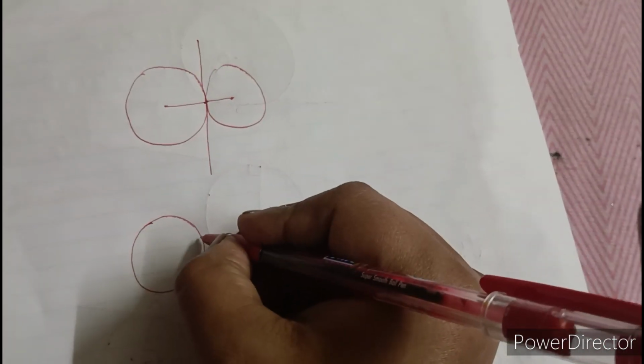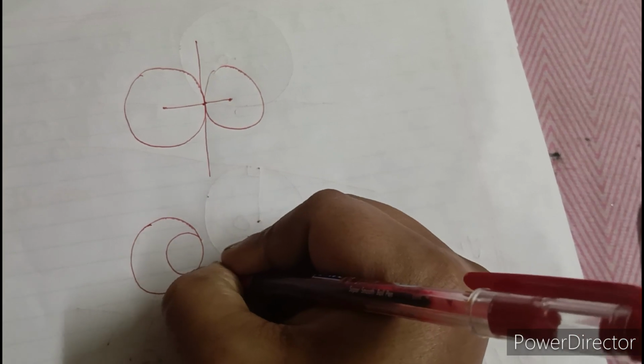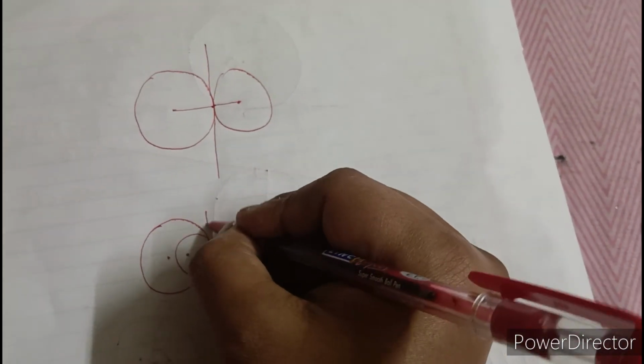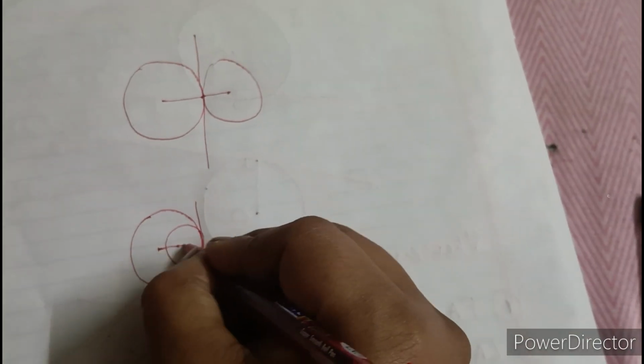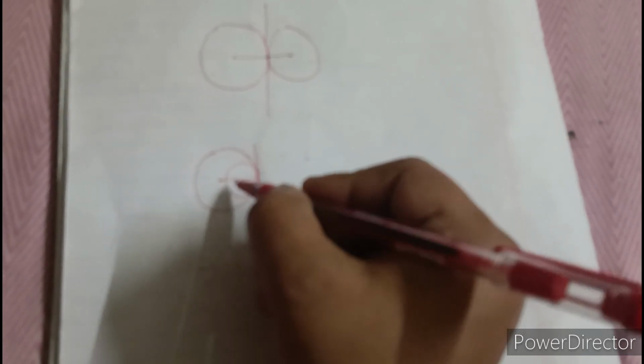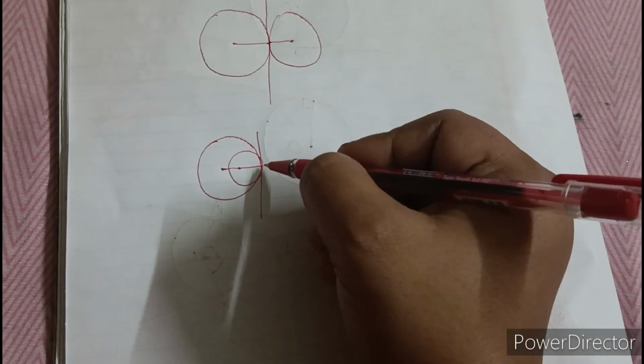Suppose this is one circle and another circle, let us consider like this. If this is the center and this is the center, then also see, this is the point of contact. This is the common tangent to both the circles. In this case, the center line, when produced, meets the point of contact of the two circles.